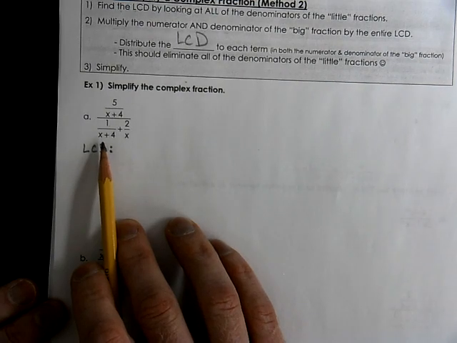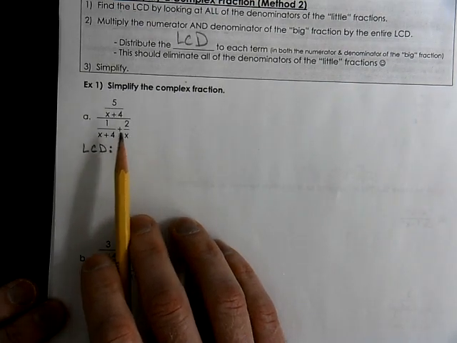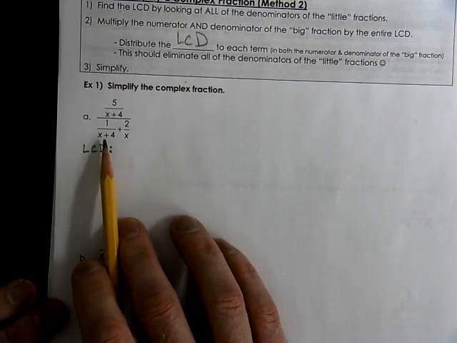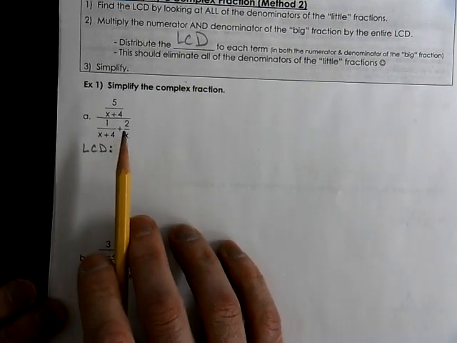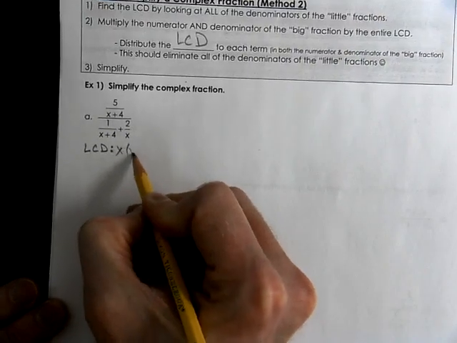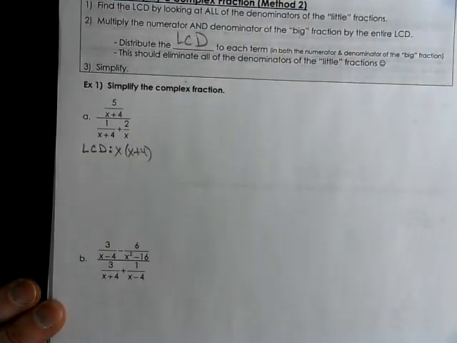Now, where some people get confused, they think that x and x plus 4 are the same x. Those are different x's. This is a binomial, this is a monomial, so they both have to be x, x plus 4. That's what we need to do.